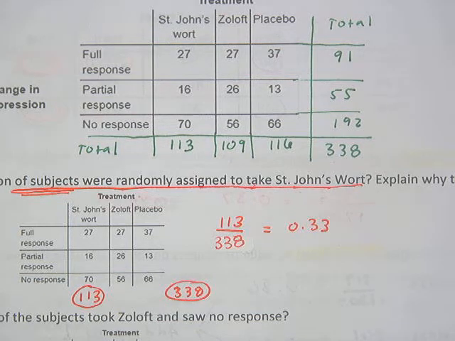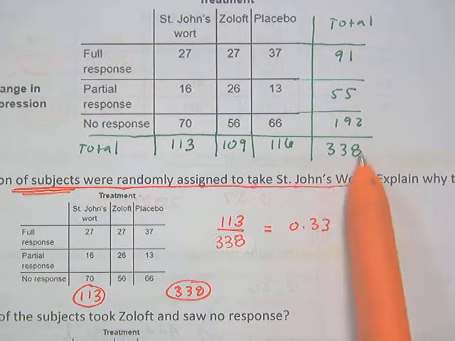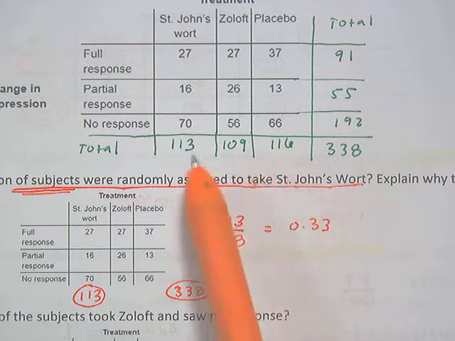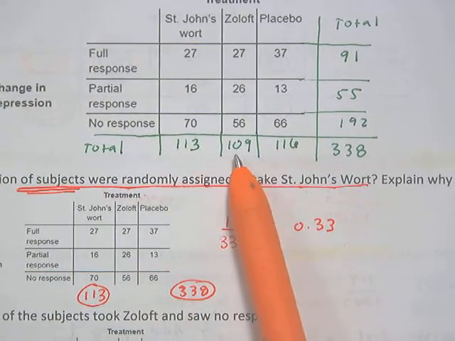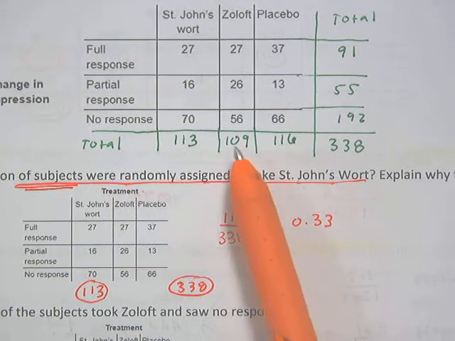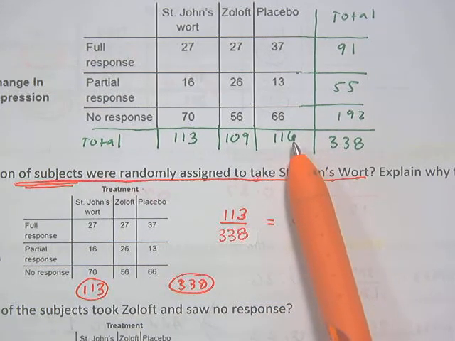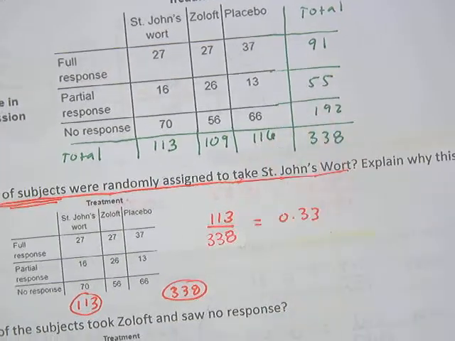It makes sense because you want your number of patients taking your stuff to be divvied up pretty equally. You want about a third of everybody taking St. John's wort. You want about a third of everybody taking Zoloft. And then when you do your random assignments, you want about a third of all of your patients taking the placebo.